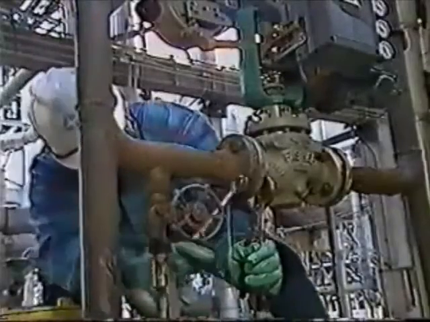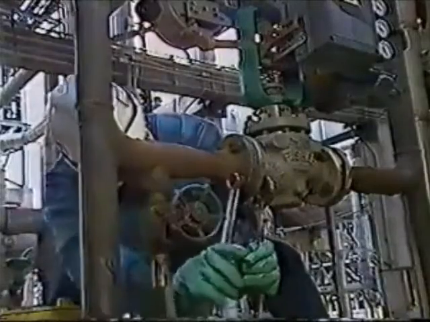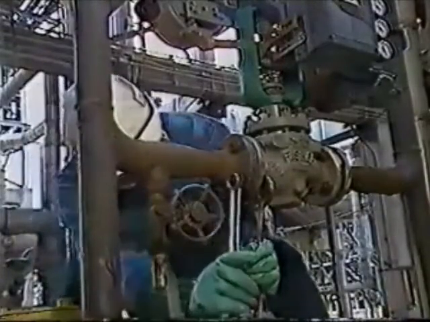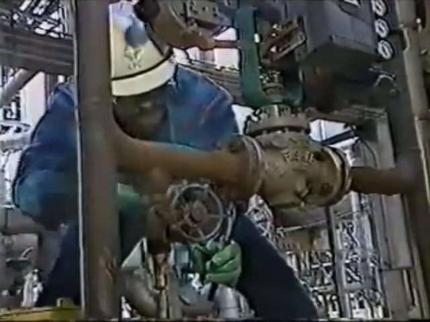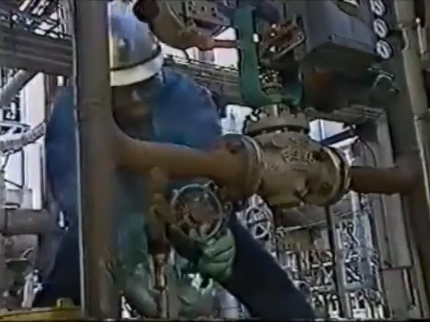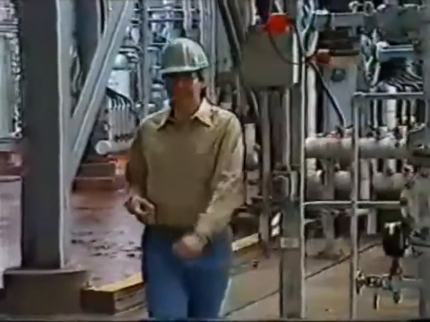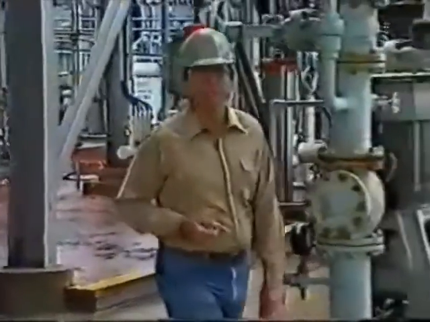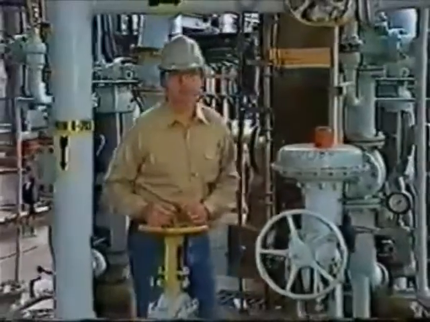Leaks sometimes develop between the valve body and the bonnet, or the piping. These leaks are often caused by a gradual stretching of the bolts that hold the various parts together. They can usually be fixed by simply tightening the bolts. Whenever you're dealing with leaks, avoid contact with the leaking fluid because it can and often does pose a hazard.